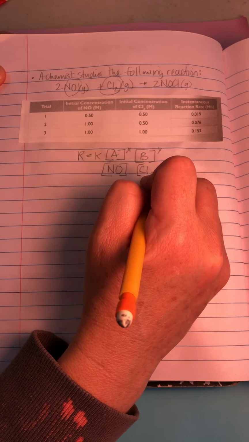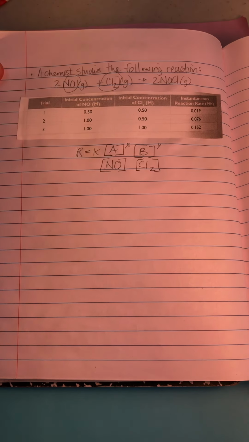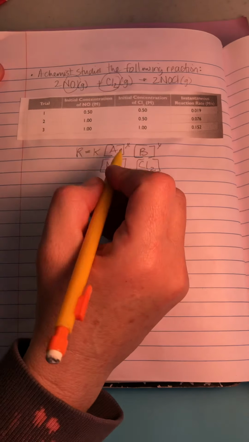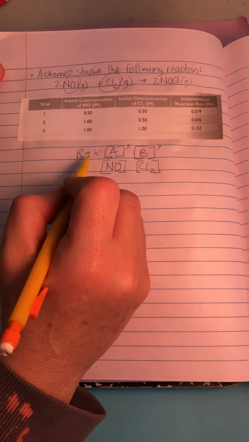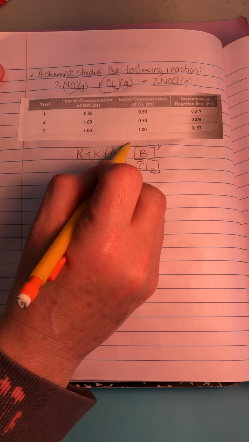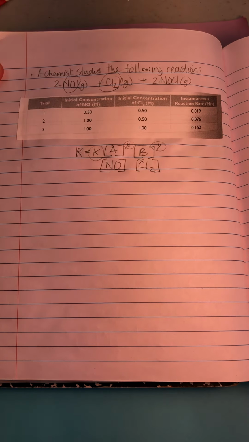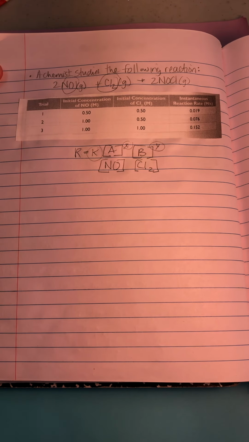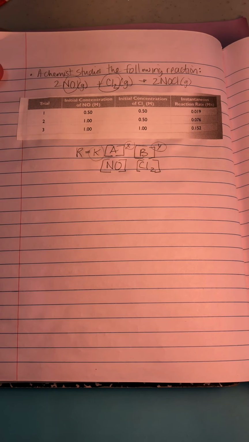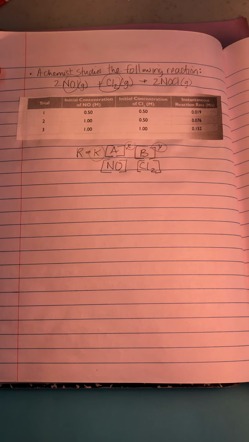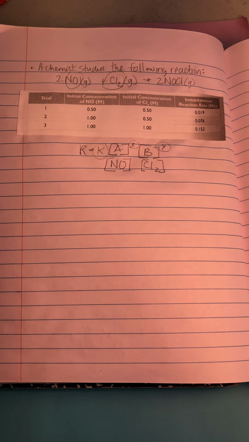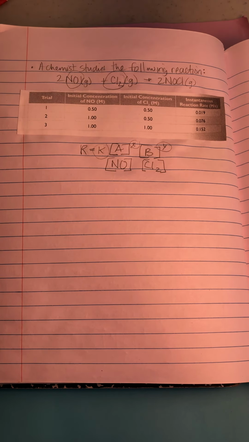I'm sorry, Cl2. Don't forget if it has a subscript. Okay, and then now we have to find everything else. So we want to find the K, the X, and the Y. So we figure out whichever one we want to start with. It doesn't really matter, but let's find two that have the unchanged in them.